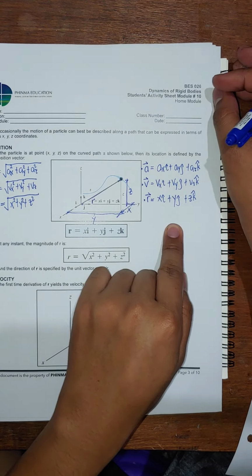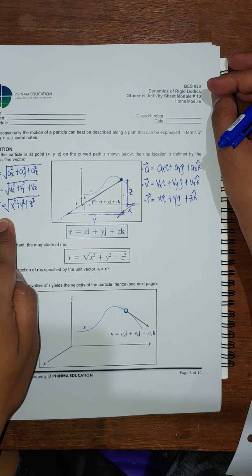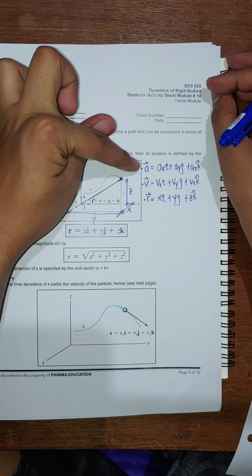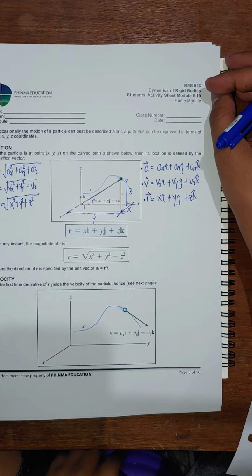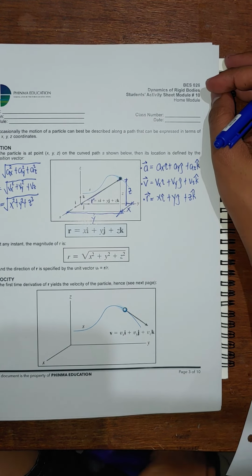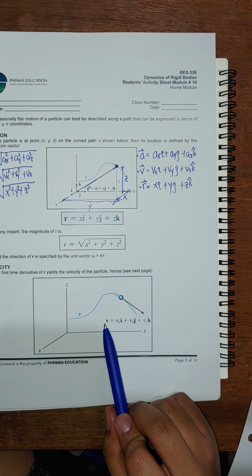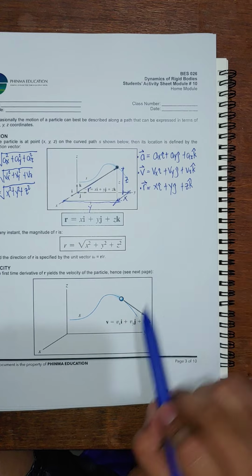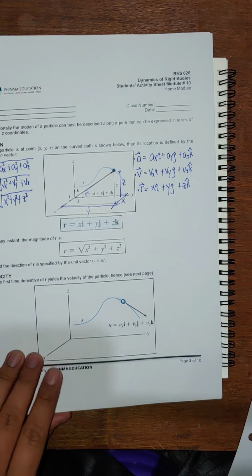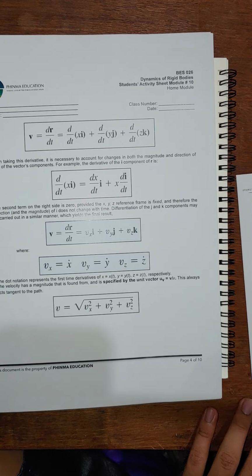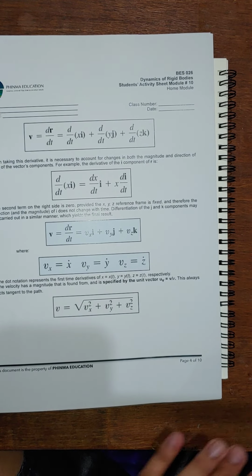So this is the vector, this is the scalar. This is the magnitude of acceleration, velocity, and position. This is the vector acceleration, vector velocity, and the vector position. So the vector velocity is equal to Vx i hat plus Vy j hat plus Vz k hat. So it's just that simple as I represent. Okay. So how do we do this?